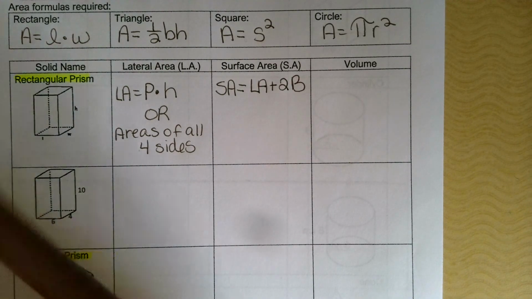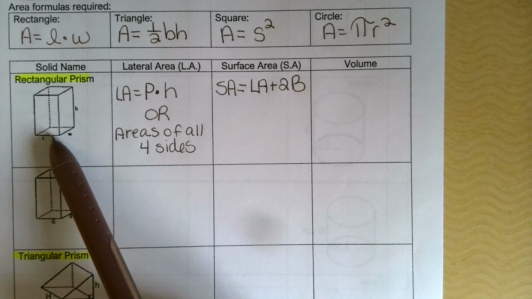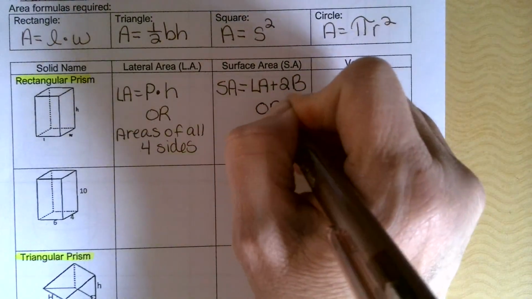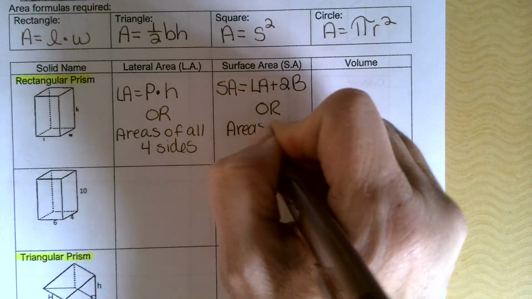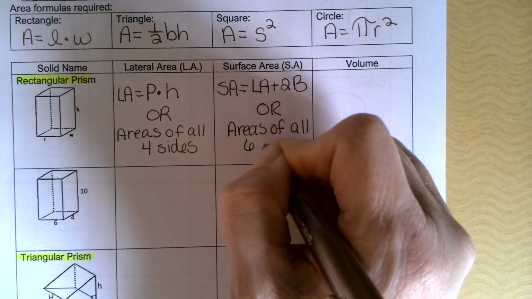Surface area, I need to find 1, 2 on the bottom, and then 3, 4, 5, 6 areas and add them all together. So it's also the areas of all 6 sides.